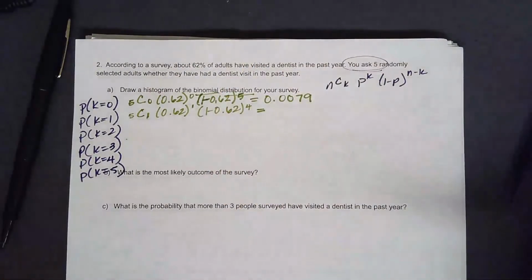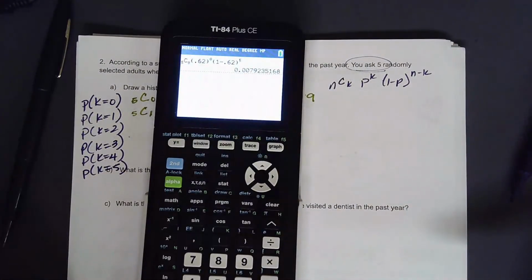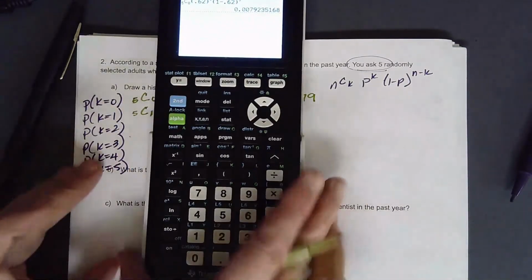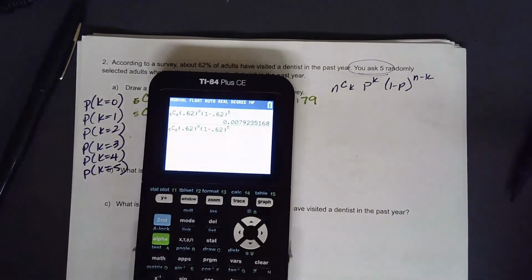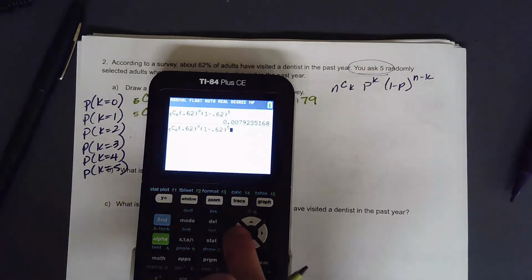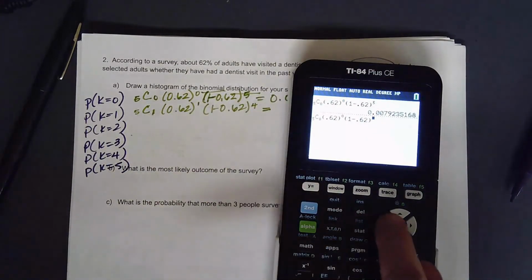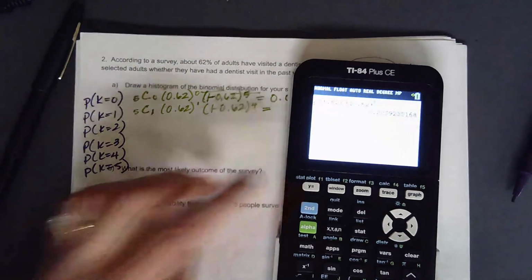To figure out this value, I would like to see your work on your paper, so I do need you to show this. Rather than typing this in a whole bunch of times, here's what I want you to do. Hit second, and then enter. What that does is it brings up your previous answer. All I want you to do is use the back arrow key and change the numbers, so you don't have to do it again. We're going to change this one to a 4, this one to a 1, and this one to a 1. All that did is allow us to use that previous answer and change our numbers. So hit enter, and now you get your new answer.